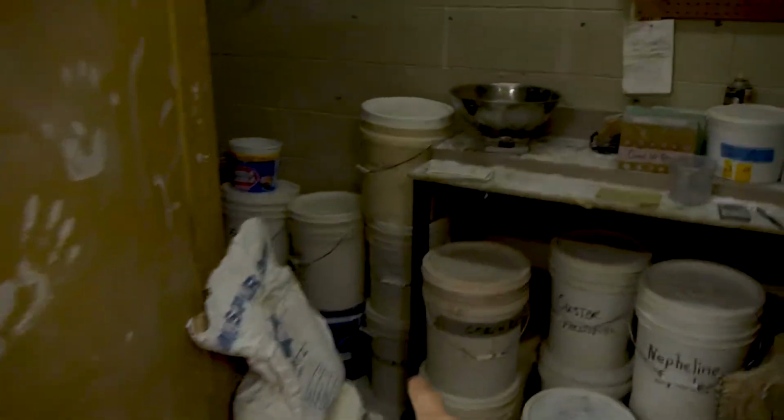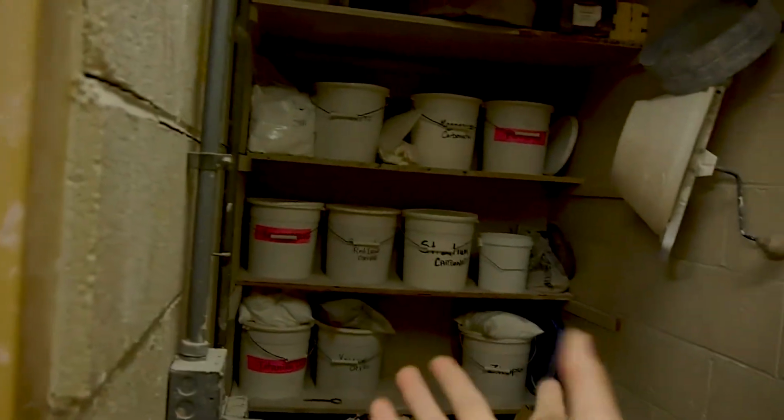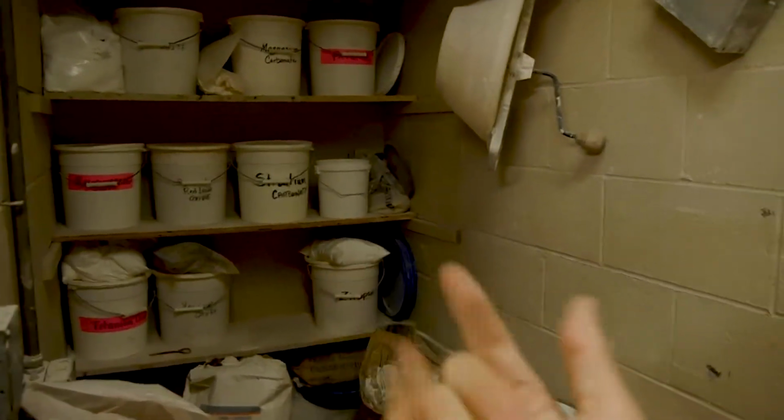That's a bunch of chemicals. More chemicals. For mixing glazes or clay. It looks a little fishy, but it's fine.